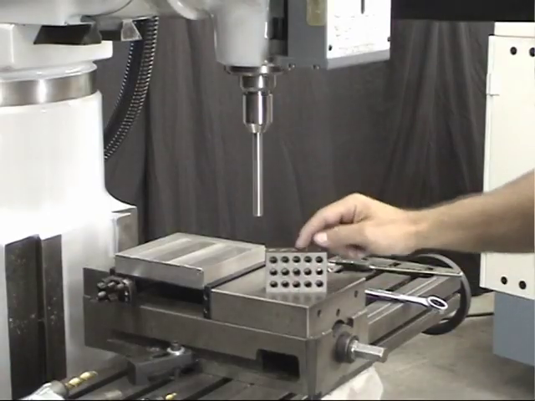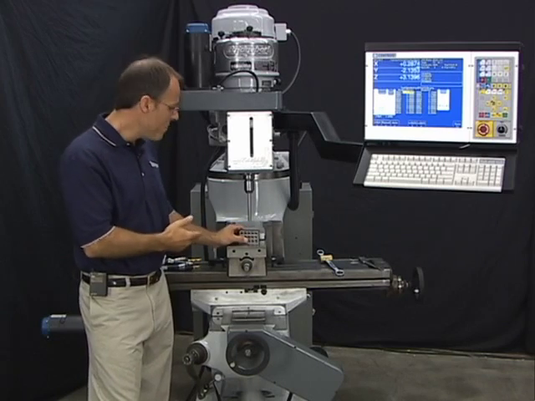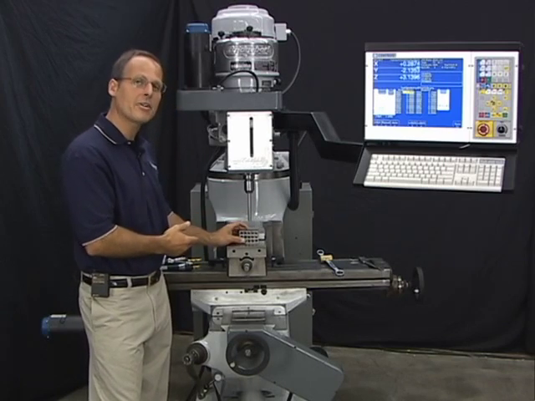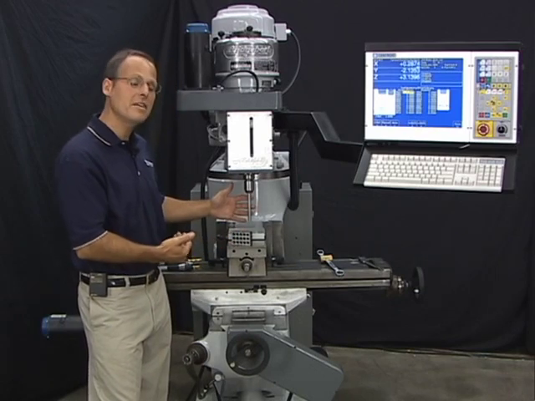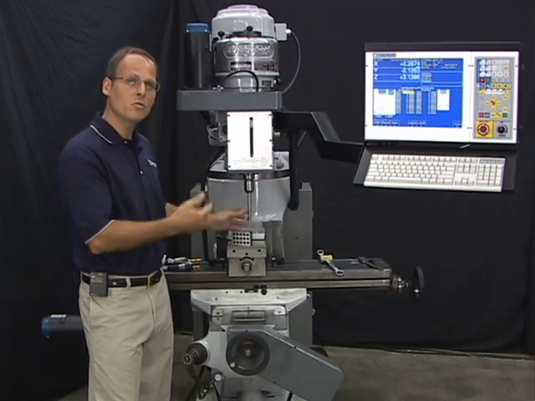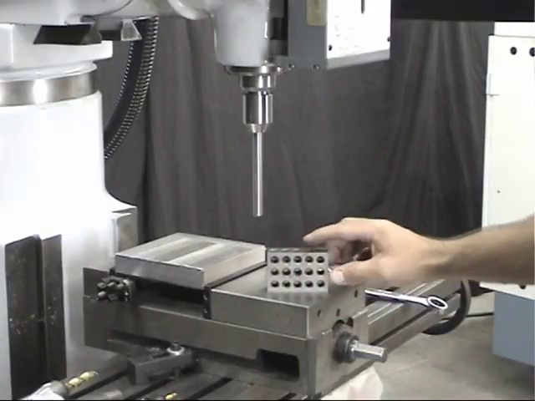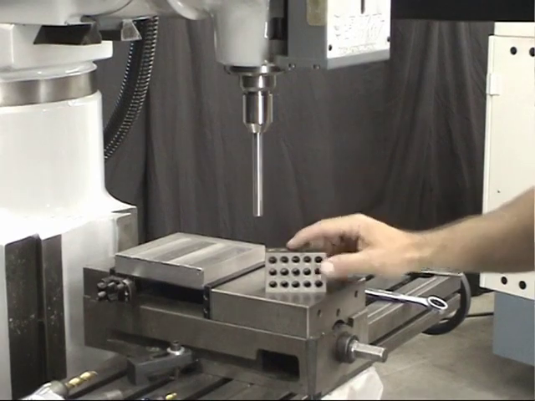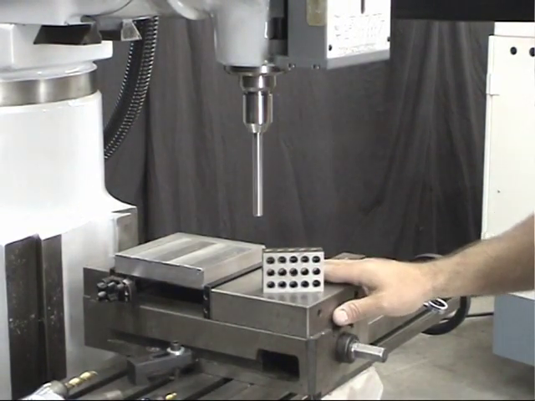I add an extra little thing here too: I use a 1, 2, 3 block on top of the vise. What this does for me is, when I'm jogging down, it makes it easy to move the 1, 2, 3 block out of the way, so it's easy for me to touch off both the tools and the reference tool to the reference position. So in this case, the top of my 1, 2, 3 block is my reference position while it's sitting on the top of this vise.